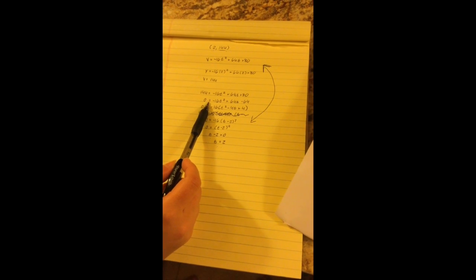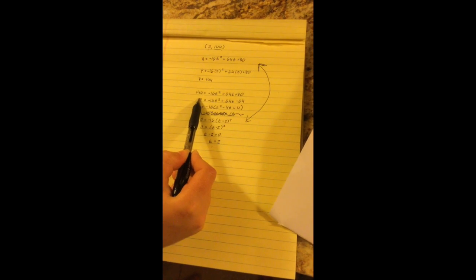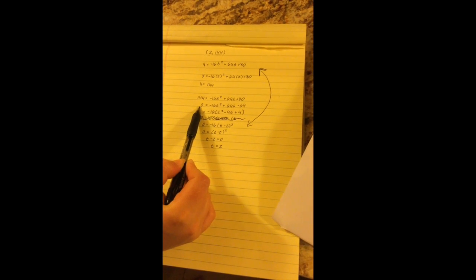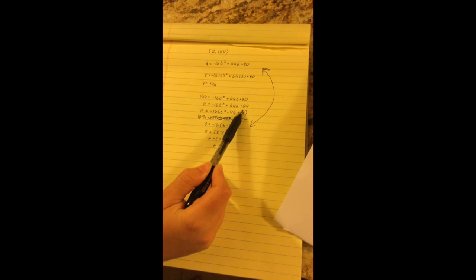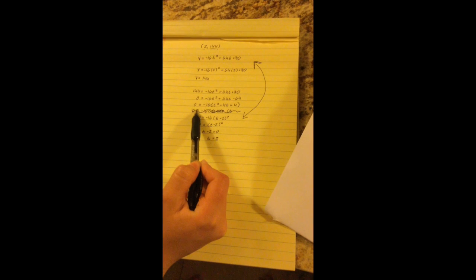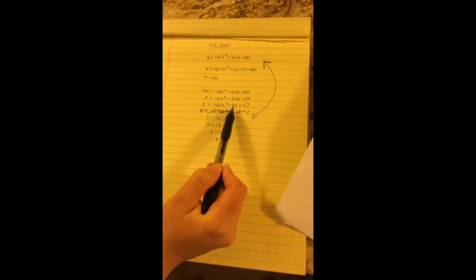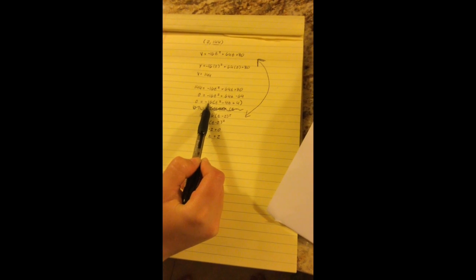If you want to determine the time based on the maximum height, you can plug in 144 for the y value. Then you can subtract 144 from both sides, so you get a 0 on the left side of the equation. This gives you the equation 0 equals negative 16t squared plus 64t minus 64. Factoring a negative 16 out of this equation, you get 0 equals negative 16 times the quantity t squared minus 4t plus 4. These signs are switching because you're factoring out a negative number.